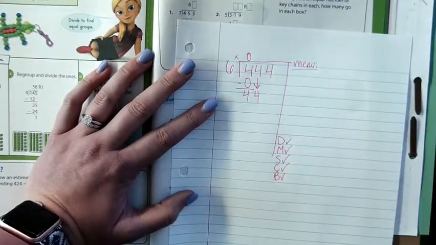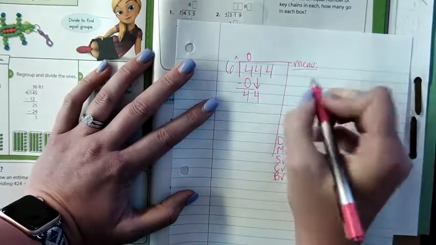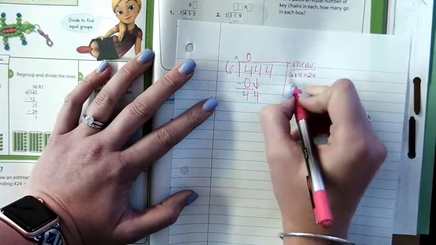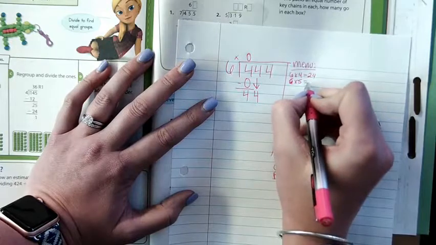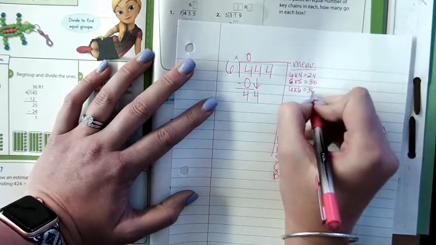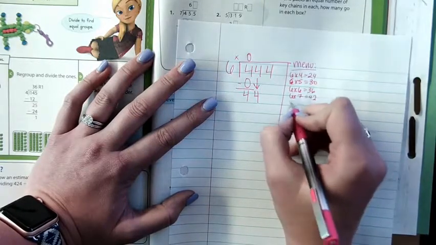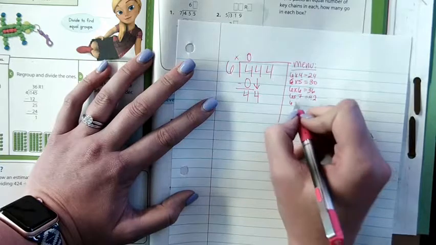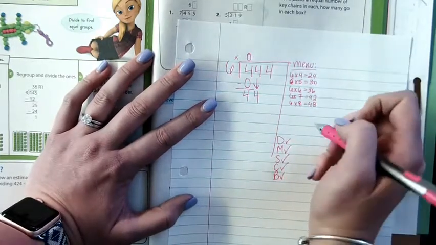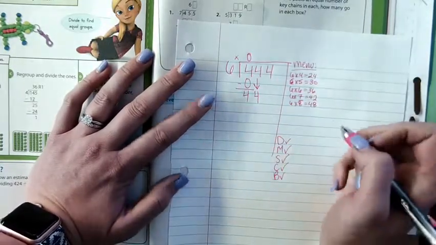So now we know we have 44 cookies to put into groups of 6. So let's use our menu. 6 times 4 is 24. 6 times 5 is 30. 6 times 6 is 36. 6 times 7 is 42. We're almost there. Let's try one more. 6 times 8 is 48. We went over. We don't have 48 cookies to make groups with. We only have 44. So we know we can only make 7 groups.